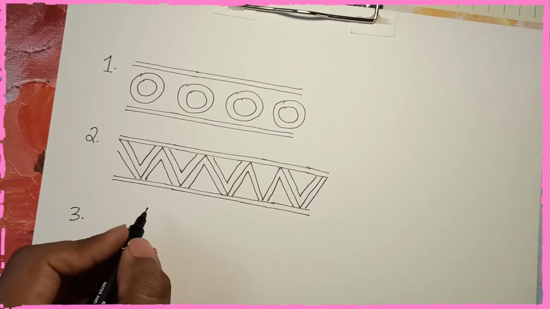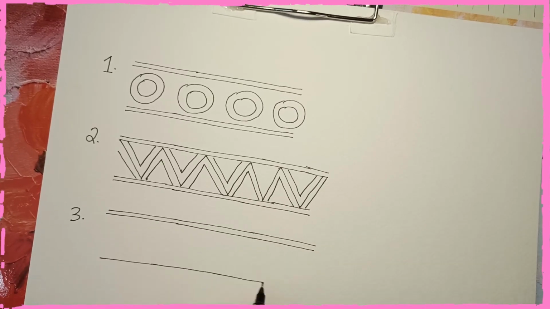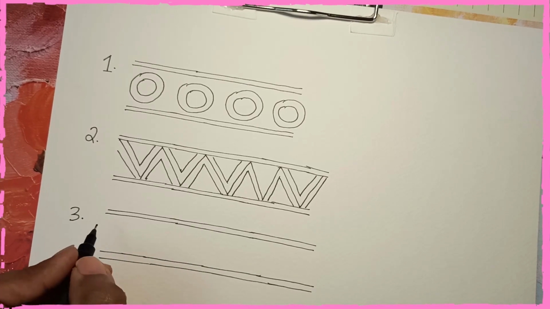The third pattern goes like, we'll make waves now.